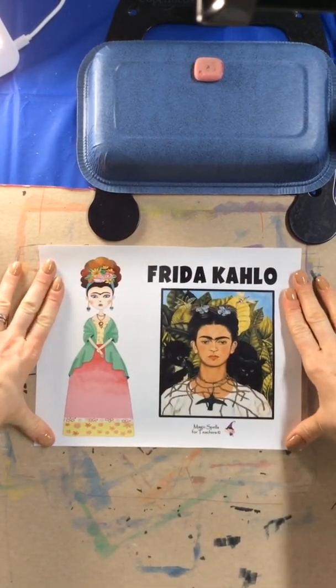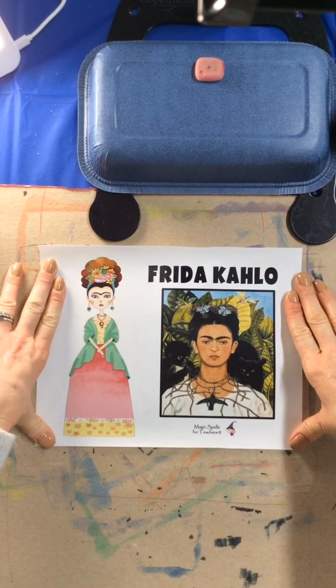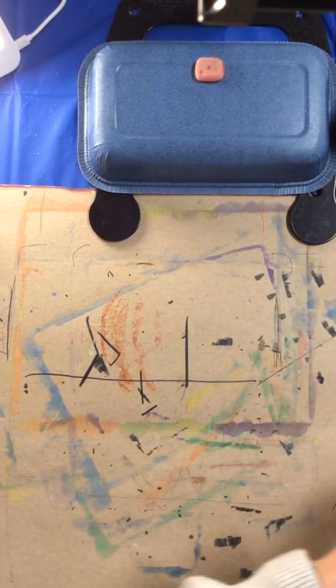Okay, let's review our Frida Kahlo page. There is Frida Kahlo, and this is one of my favorite paintings of hers. It's called Thorn Necklace with a Hummingbird, and it's a self-portrait.